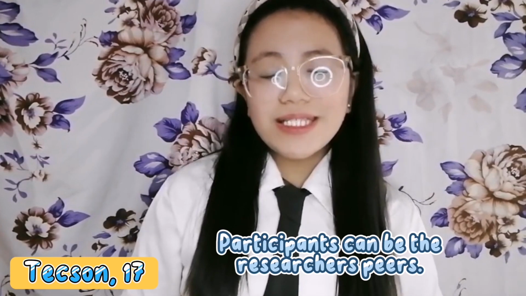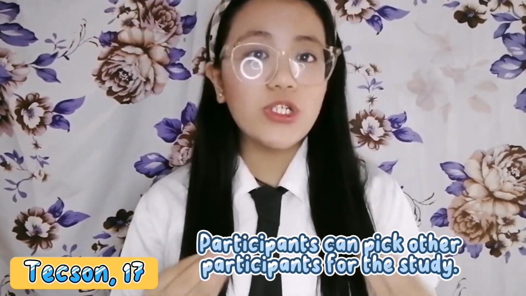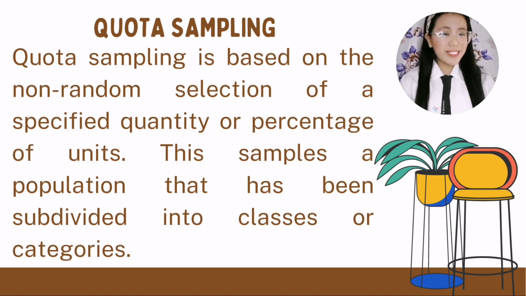To explain it further, the two are undeniably convenient for the researchers, wherein first, the participants can be the researchers' peers. However, it depends. And take note that in snowballing, the participants have the opportunity to pick other participants in the study as if it is a ball of snow that becomes larger and larger as it keeps on rolling. Besides convenience sampling, we also have quota sampling.